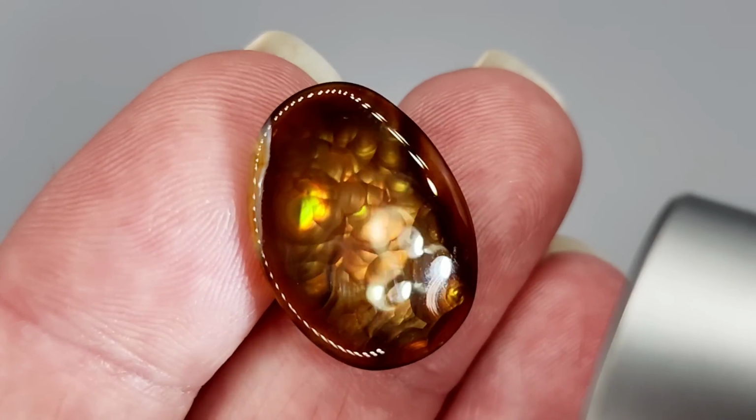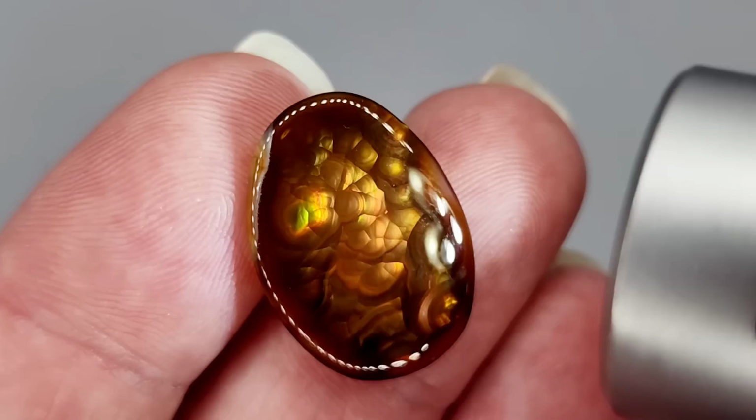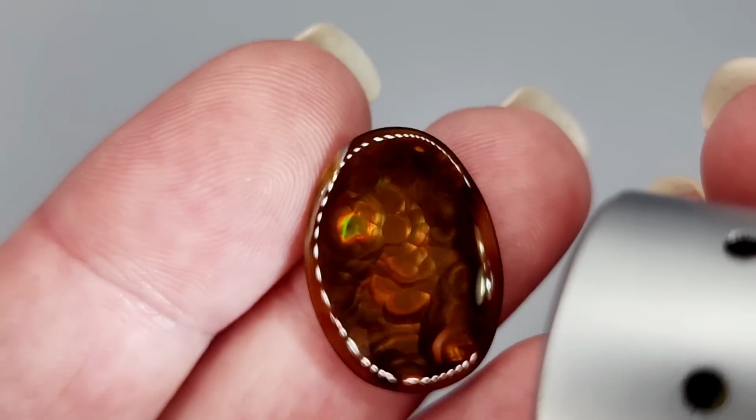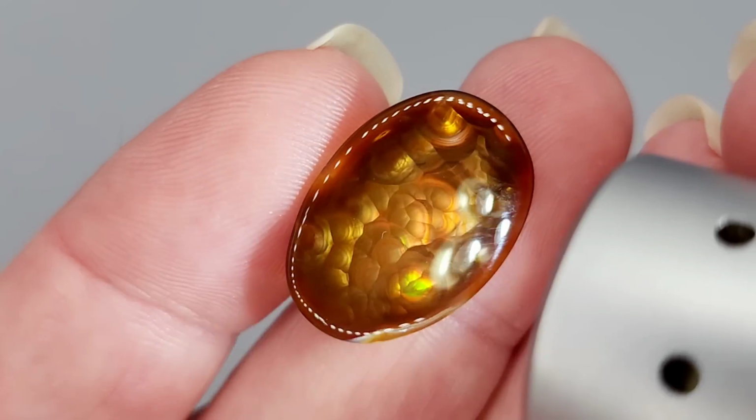So let's light this one up. But see, there's still the internal bubbles, and it's gorgeous. It just doesn't have the color dispersion. I would consider this double A grade.